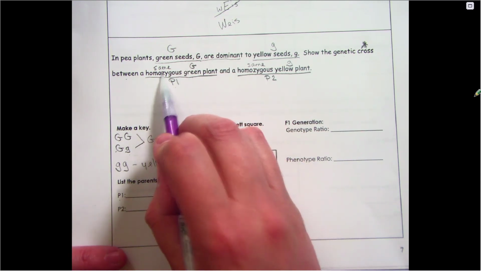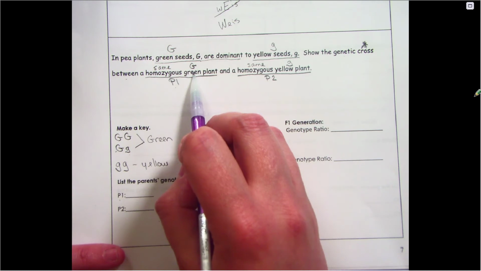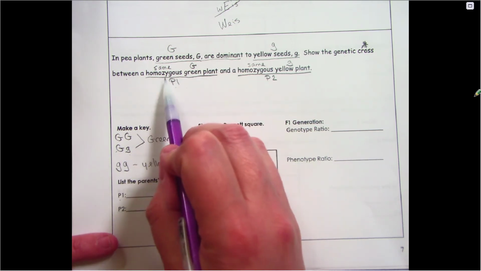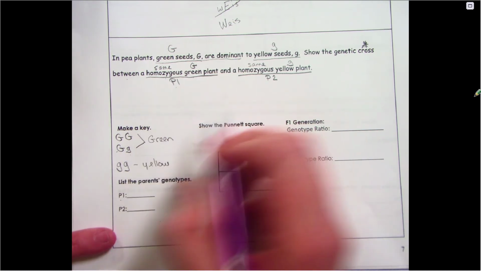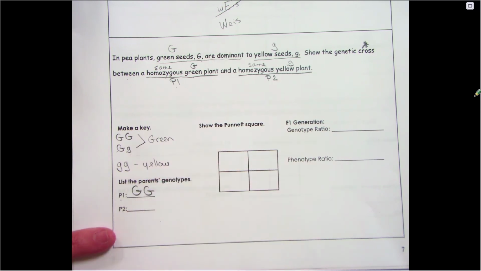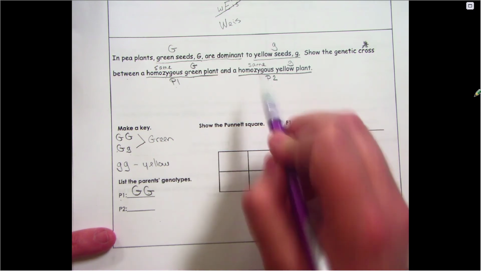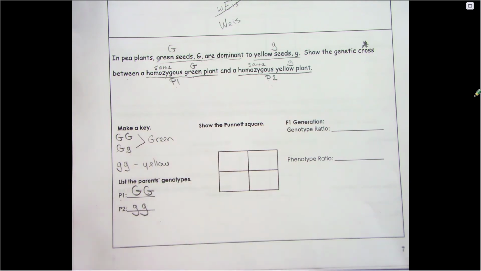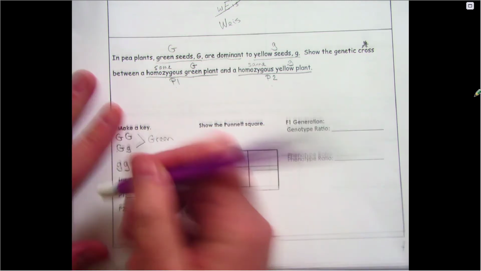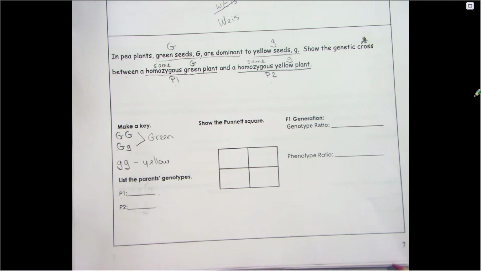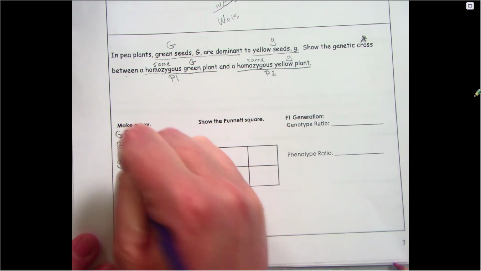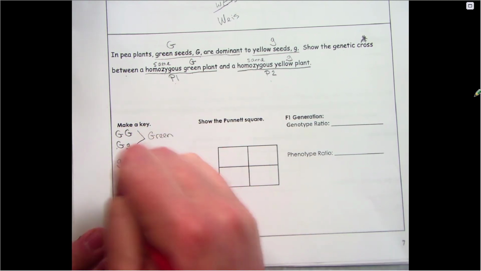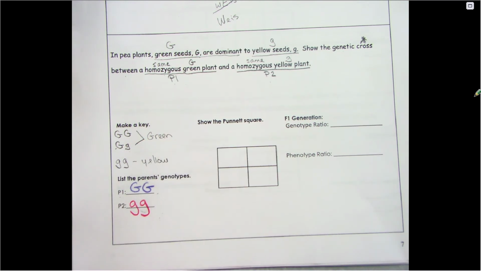Parent 1 says same, big G. So that means I need to have both letters from my parent be the same, and they're both going to be capital G. Parent 2 says same, little g. So that means both letters are going to be small. I'm actually going to use my colors like I did before, just so that we can see that. Okay, so parent 1, parent 2.